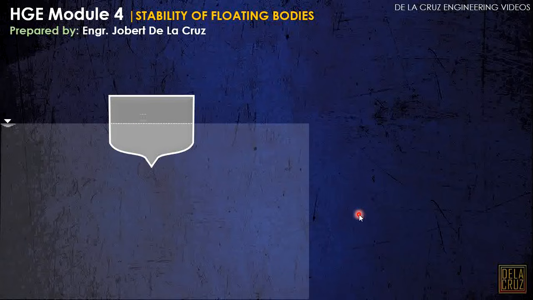Okay, so in this case, we should at least know the mga terminologies dito. Okay, so this is called as G. Okay, the center of the gravity. Dito mag-act yung weight. And ito, this is the center of the buoyancy.